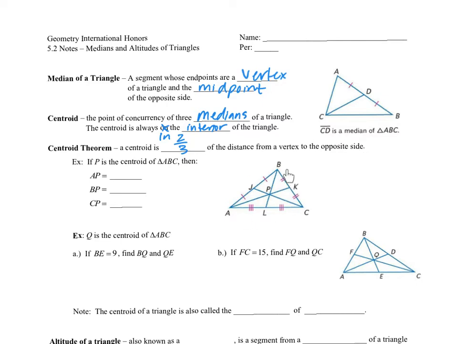So let's take a look at this example where we have all three medians drawn. Each one of these segments has, as an endpoint, one vertex, and the other endpoint is the midpoint of an opposite side. So if we draw all three medians, then they come together at this point called the centroid, and that centroid will always be 2/3 of the distance from a vertex to the opposite side. So for example, if P is the centroid of triangle ABC, then AP, the distance from this vertex to the centroid, is 2/3 of the entire median. So AP would be 2/3 of AK.